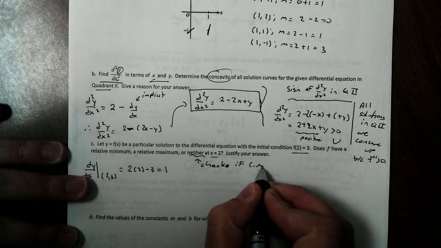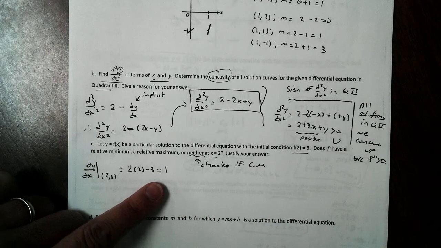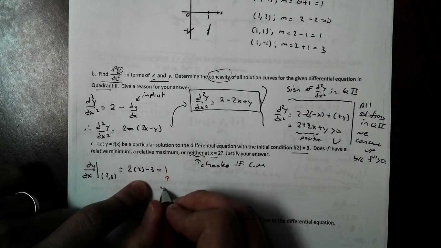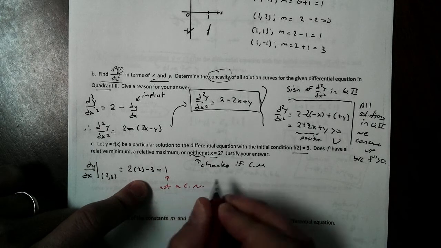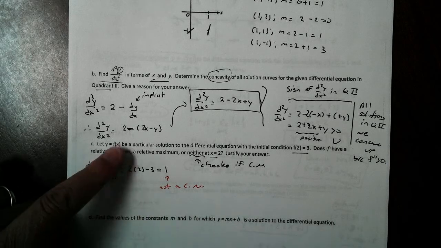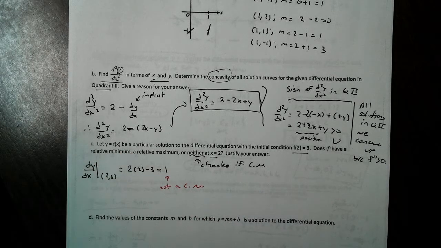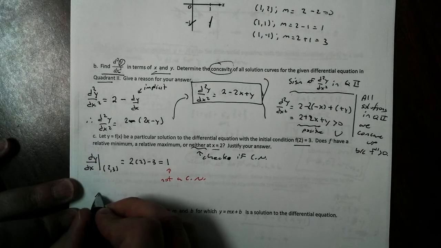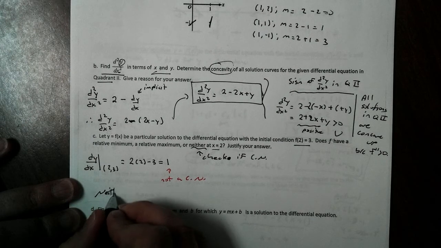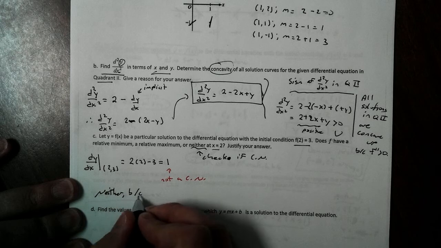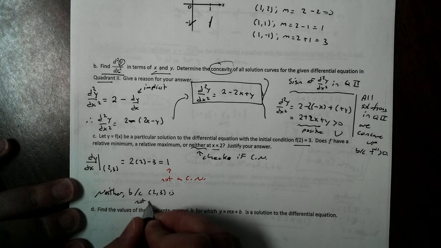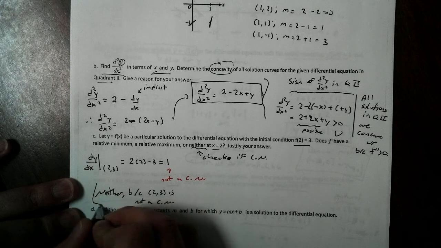You want to check if that's a critical number. Notice when I plugged it into my first derivative, I don't get 0. This is not a critical number. So therefore, this cannot be a maximum nor a minimum. So our answer would be neither in this case. And that is because the point 2, 3 is not a critical number.